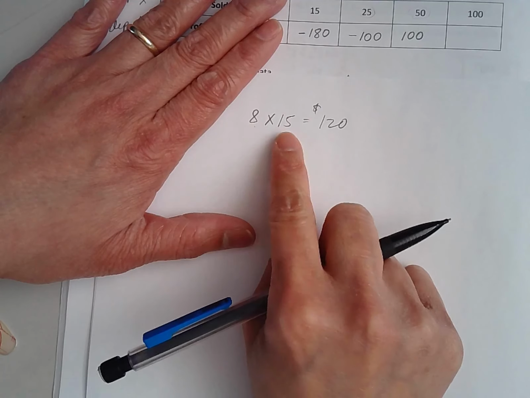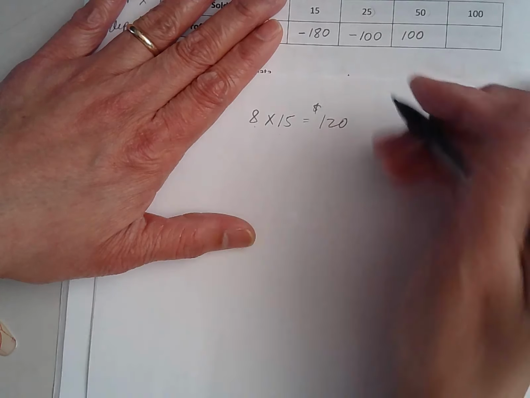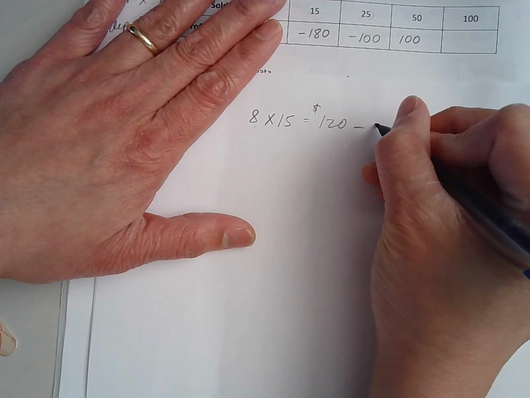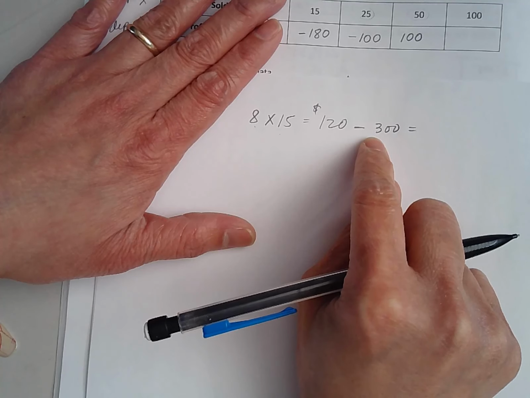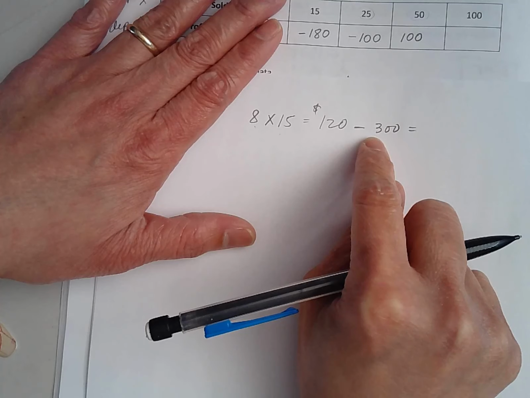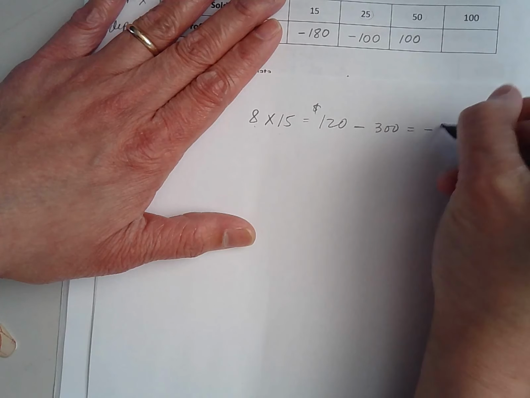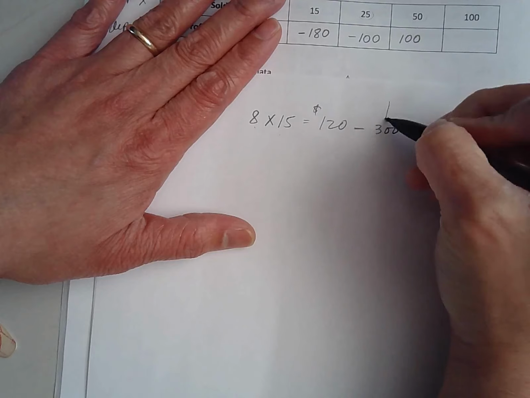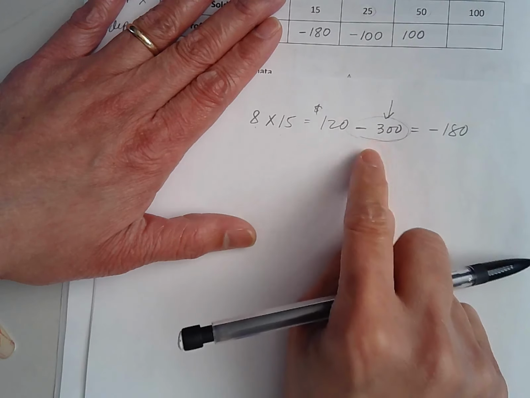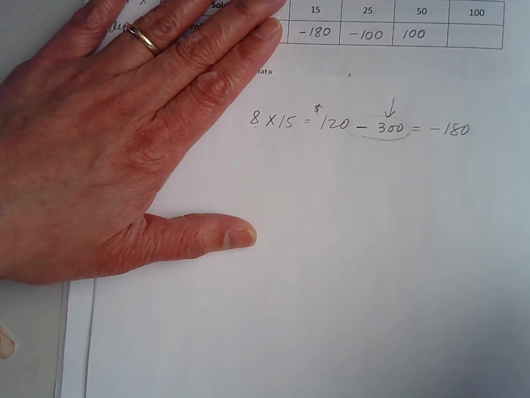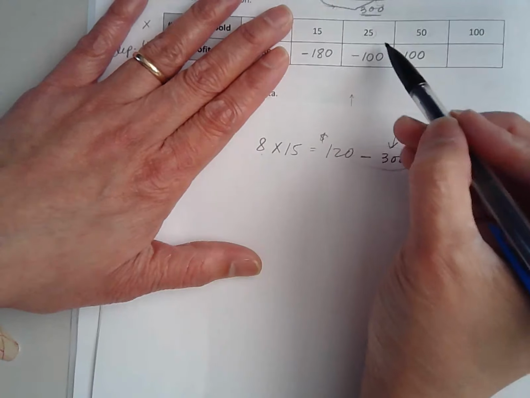Even if we sold 15 tickets, we still have to pay for the DJ and the rental of the hall. So minus 300. So that's gonna give us a 180. So here, this is gonna be a constant expense. We're subtracting. The only thing that's changing is this one here.